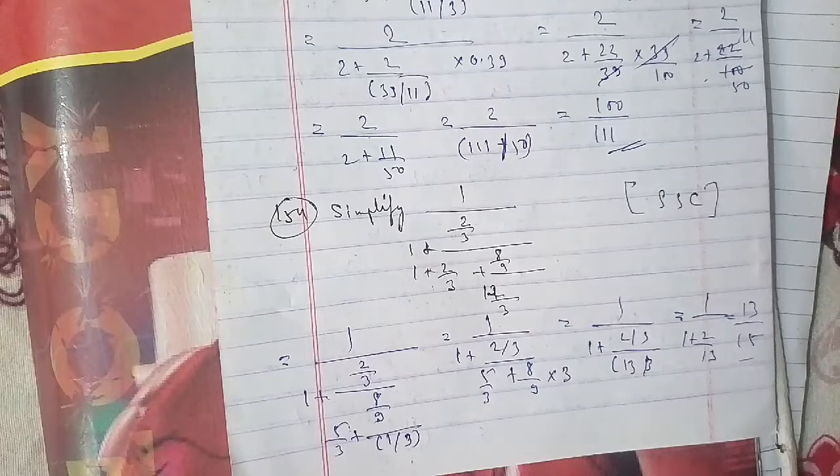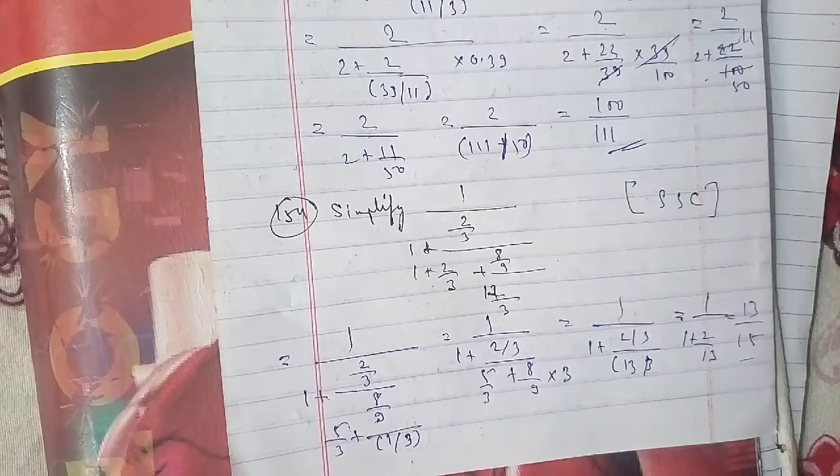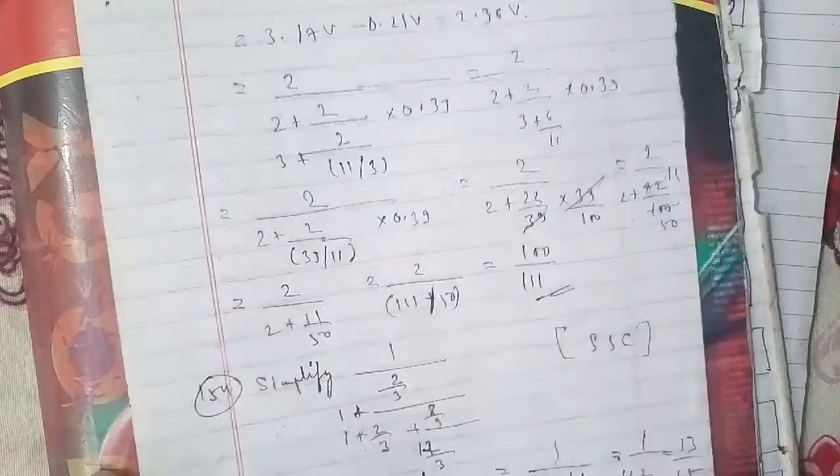Now we'll go ahead with the other question, which is the 155th question of the session, and that is also an important question, because this has been asked in your assistant grade examination paper. That is your 155th question of the session.